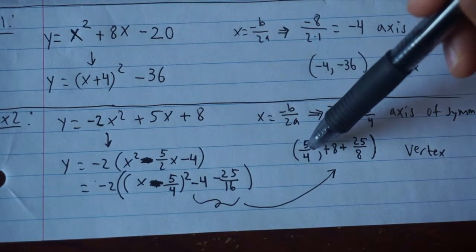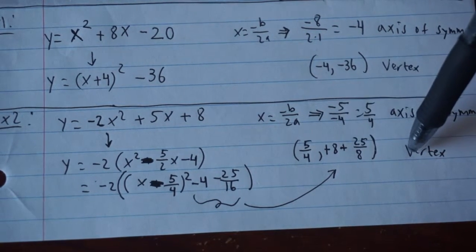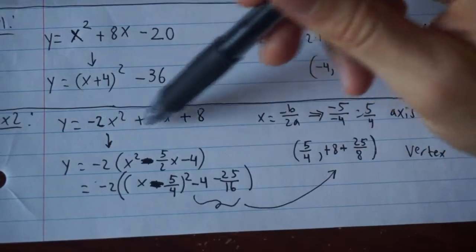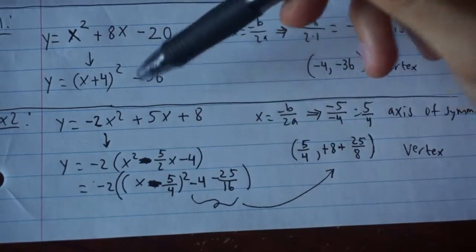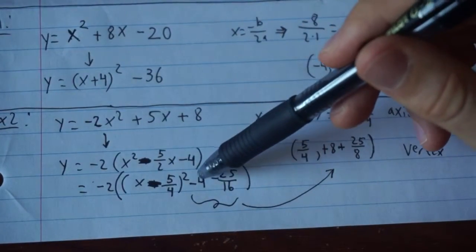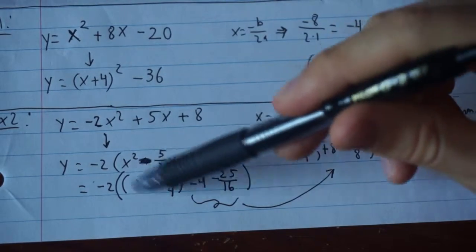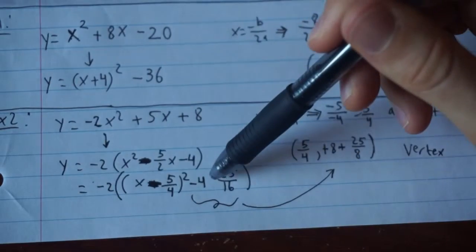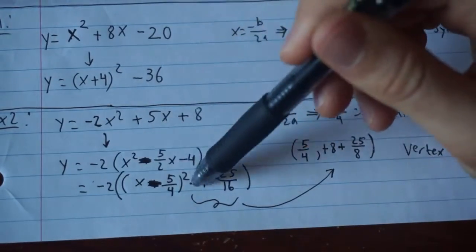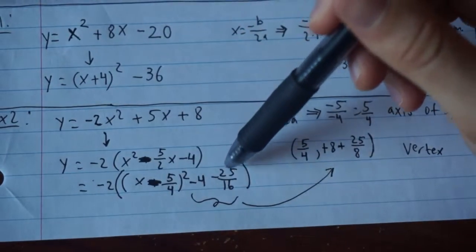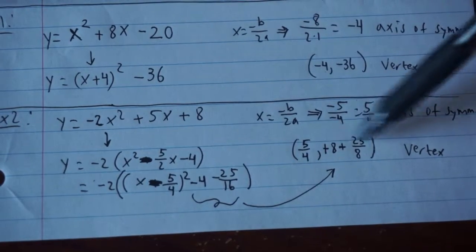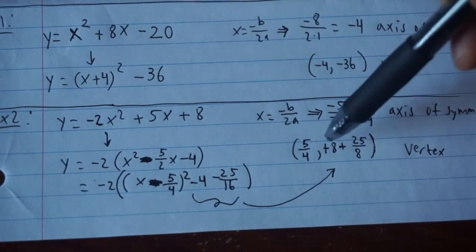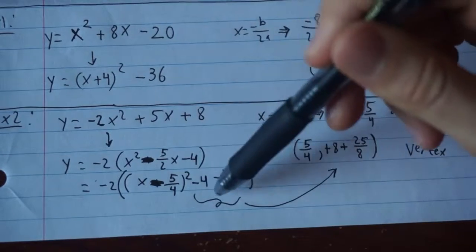Now for the y value of the vertex, instead of plugging that 5/4 into here and squaring it, which is kind of messy, you could see, okay, when this is 0, what are you left with? Well, you're just left with this, but remember to multiply the -2 in, and so that's going to be +8 and +25/8. The reason I've left this in this form is just so you could see how we got these numbers from over here.